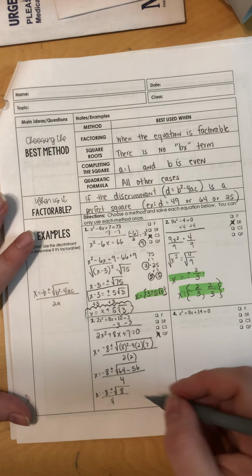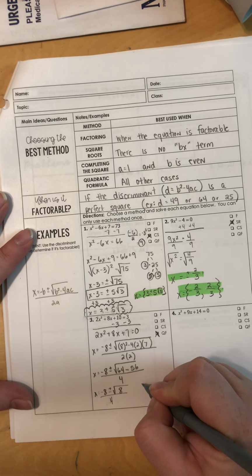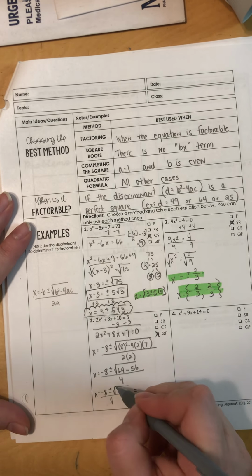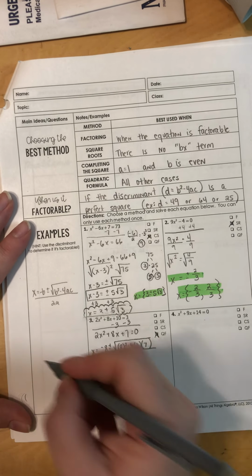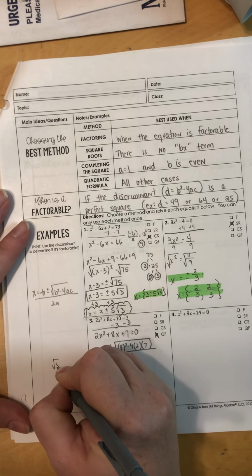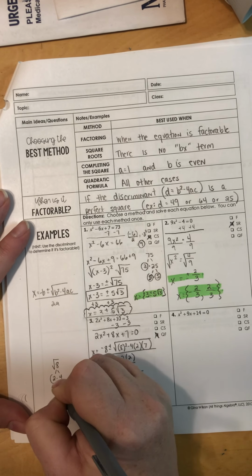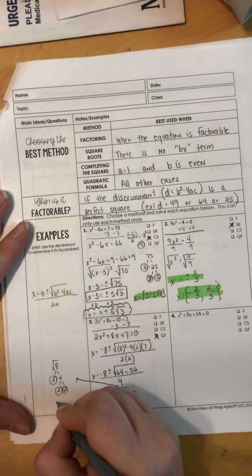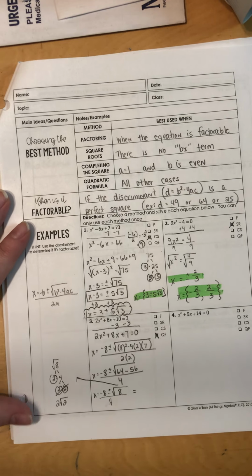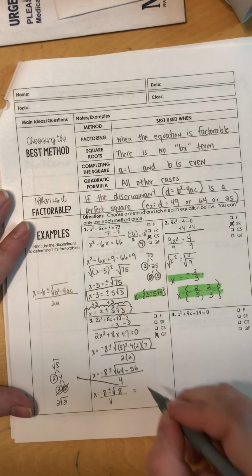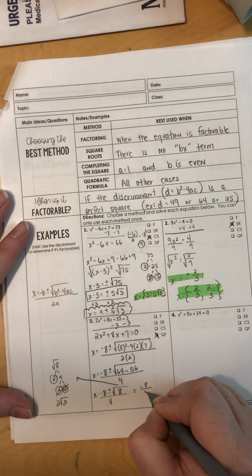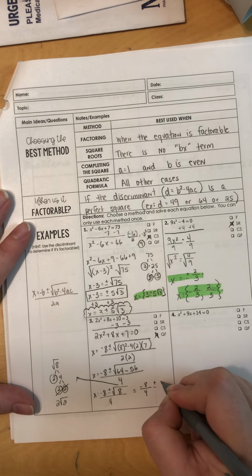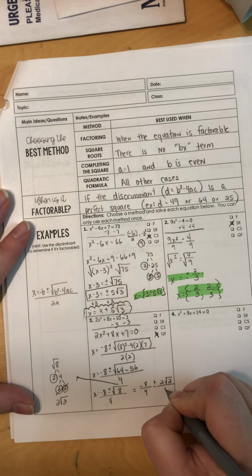Alright, so remember I said before that this is kind of broken up. I'm going to do my square root of 8 over here. So my prime factorization is 2 times 4. 2 is prime, break down 4: 2 times 2. Pull out my doubles, 2 square root of 2. Okay, so this is going to be negative 8 divided by 4 plus or minus 2 square root of 2 divided by 4.